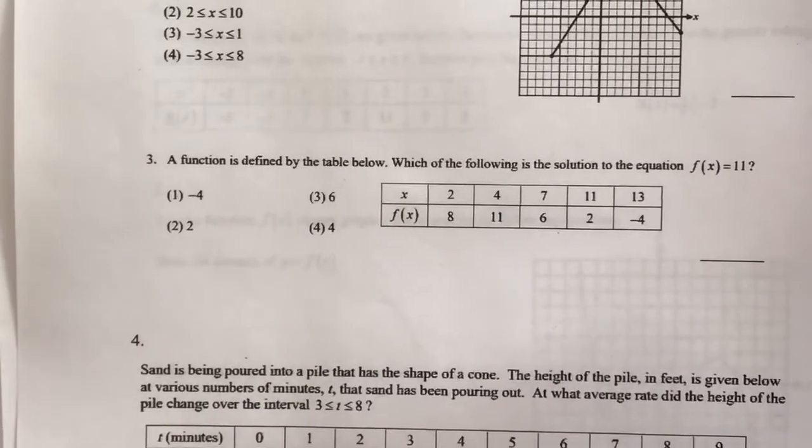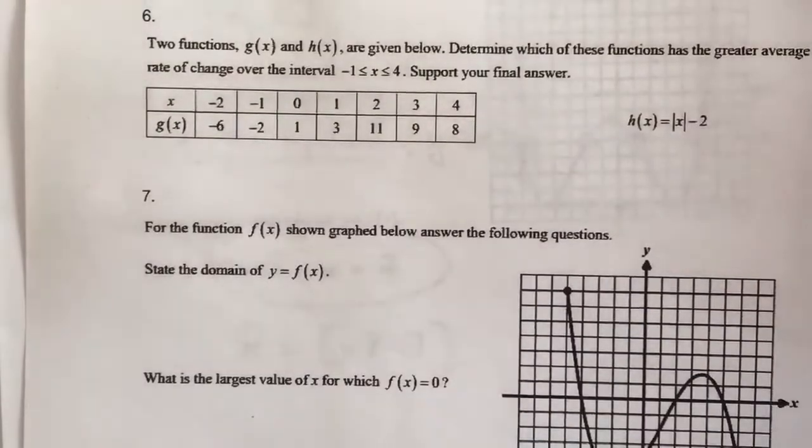When you get to the free response, which is starting with 5, 5, 6, 7, you're gonna have to show a little bit more work. But you could do it on a separate sheet of paper, whatever's easier for you.